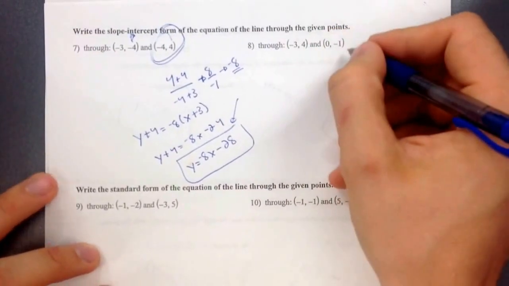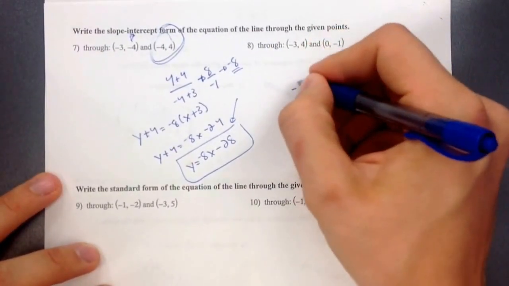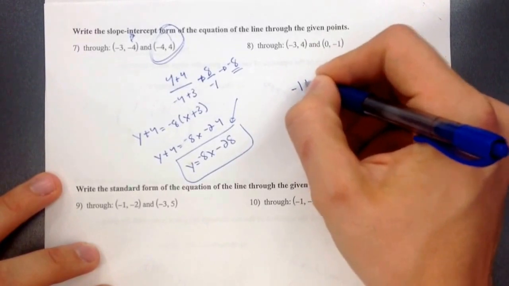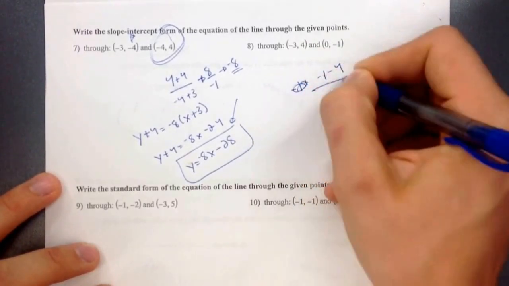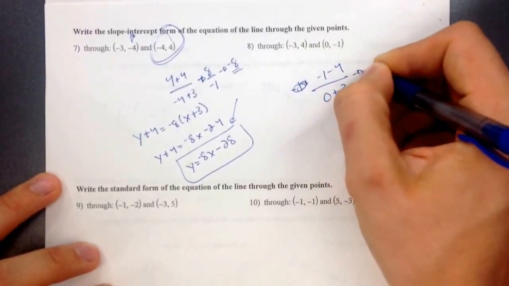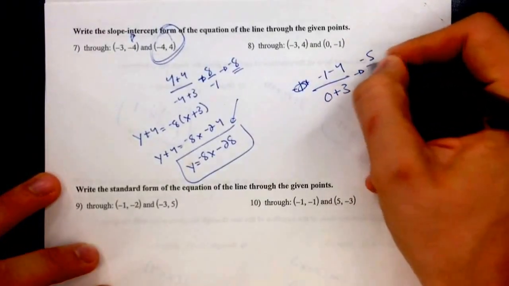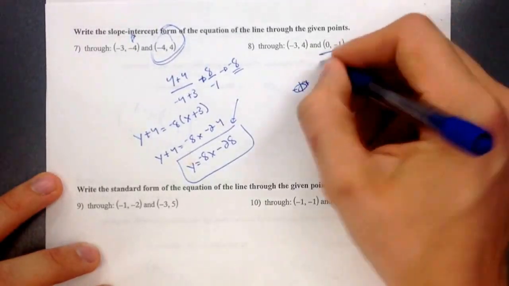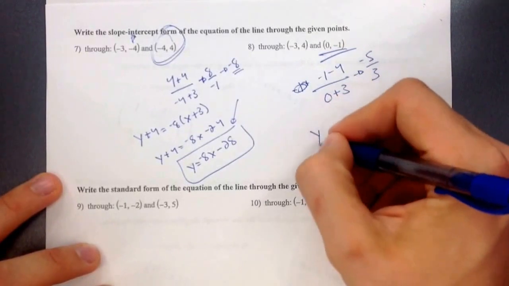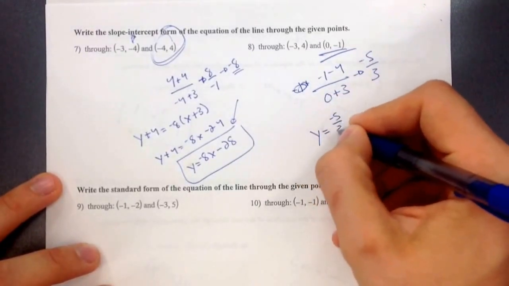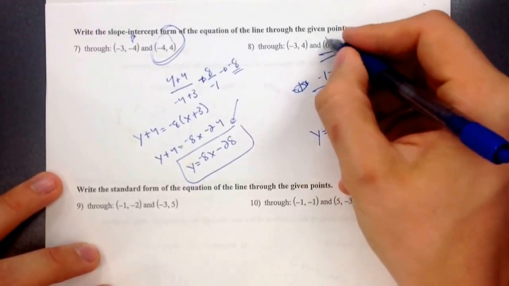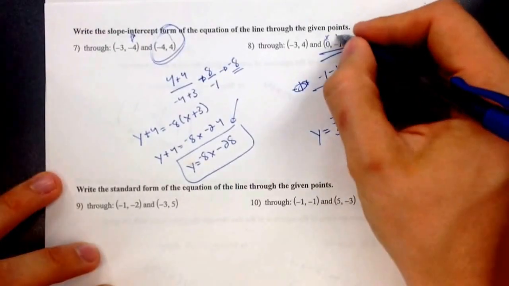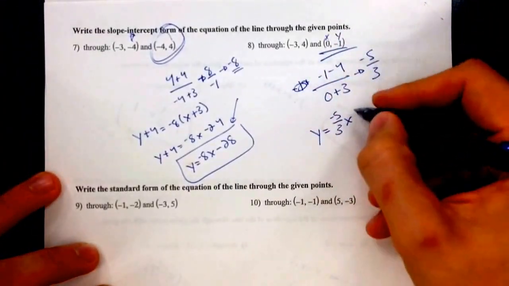Number 8. Again, I don't have the slope. That's the first thing I'm going to go find. So I've got negative 1 minus 4 over 0 minus negative 3. It's going to give me negative 5 over 3. And if you can, identify the y-intercept should they give it to you. All right, 0 for x, number for y. That's going to make this the y-intercept, the point where it crosses that axis.